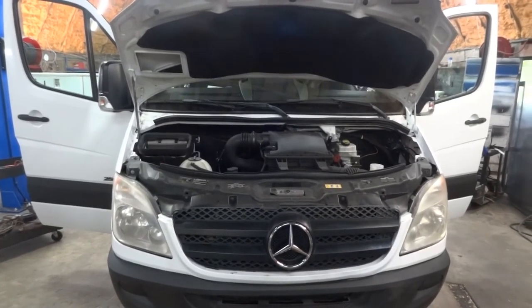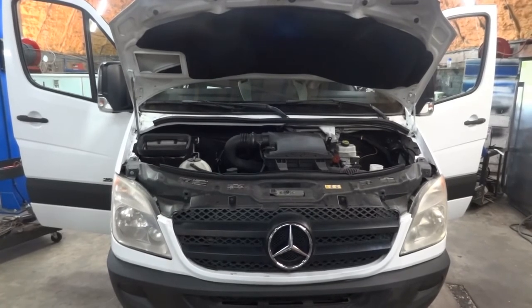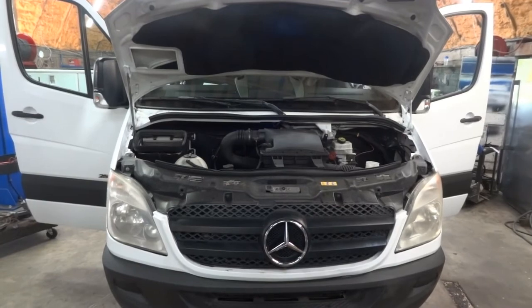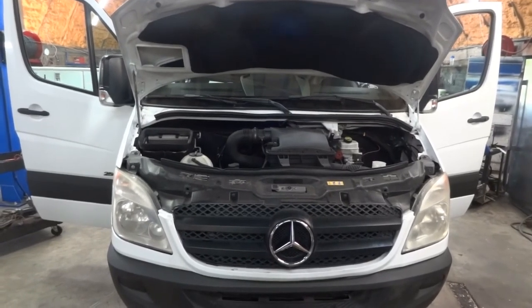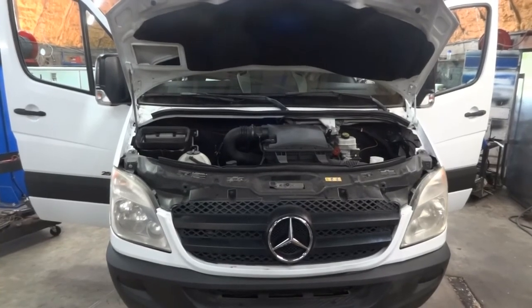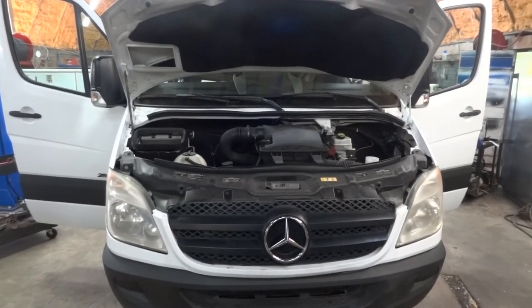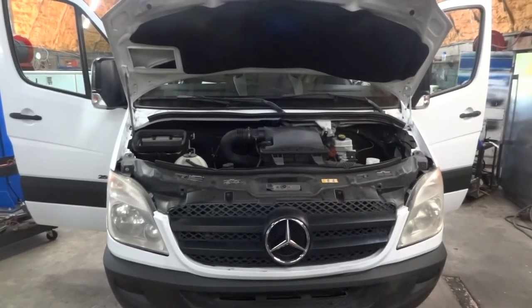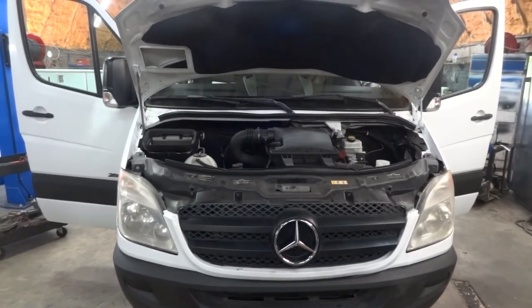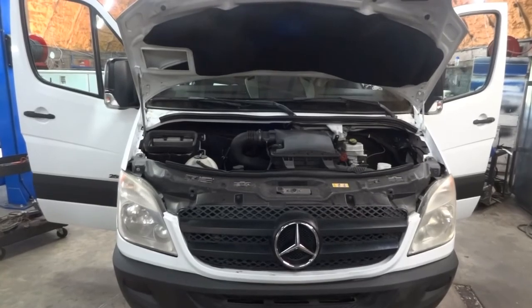Today we have a 2015 Mercedes Sprinter with a 3.0 liter. The customer complaint on this van is that the air conditioning does not work. So the first thing we're going to do is go inside the van and confirm the customer's complaint. After confirming the customer's complaint, then we will talk about what directions we're going to go to fix this. So let's go inside the van and confirm the customer's complaint.